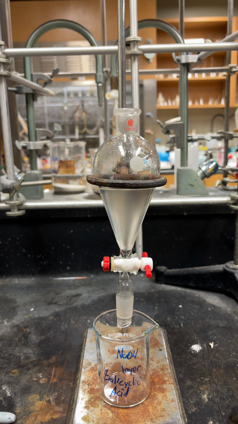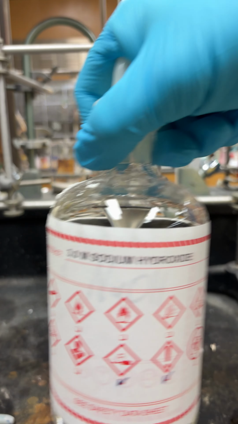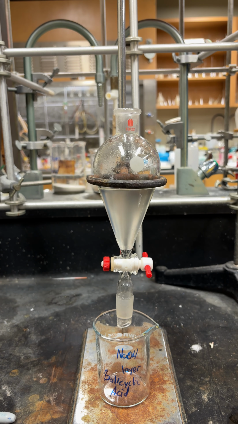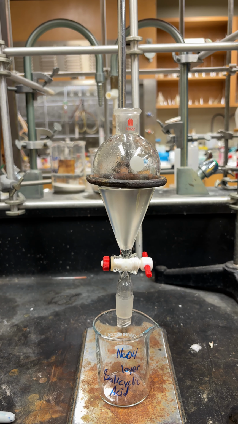Now we're going to do the same thing, but this time we are going to use sodium hydroxide layer solution. What this is going to do is deprotonate the salicylic acid and turn it into the salt of the base, and we're going to extract it the exact same way we did before with the amino benzoate.